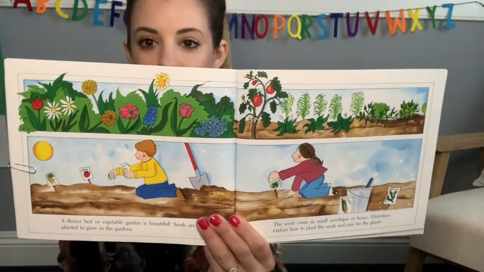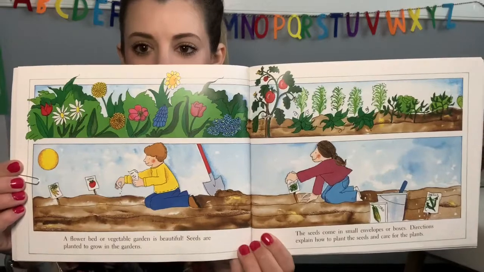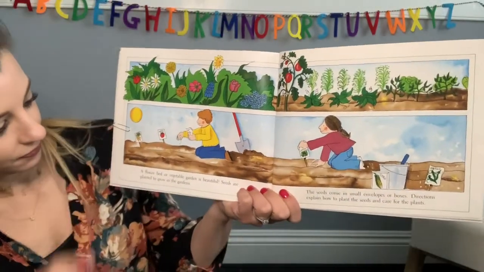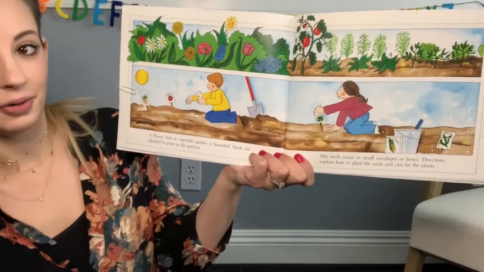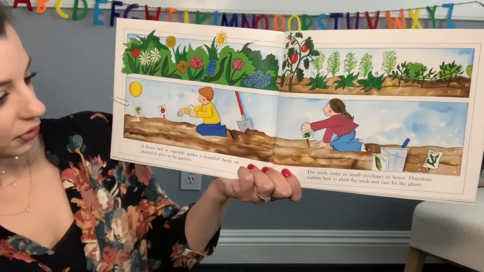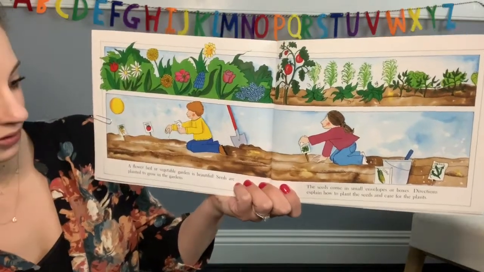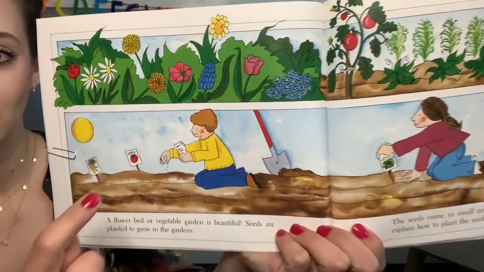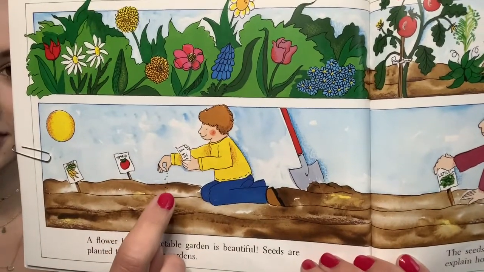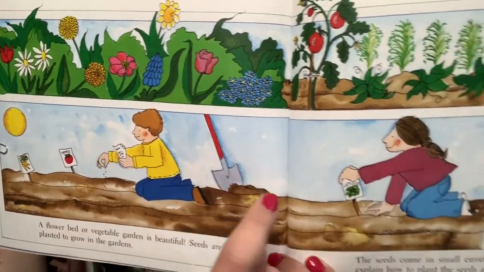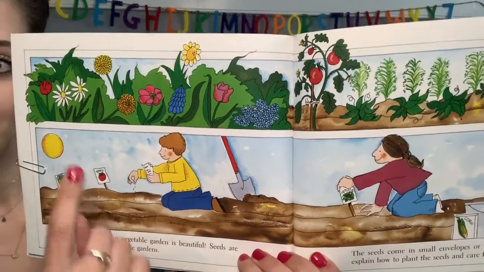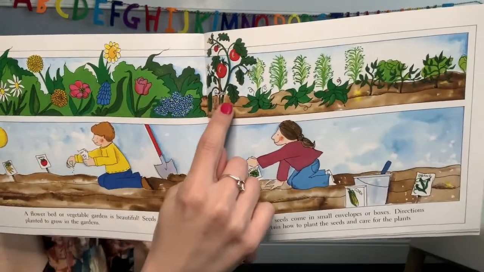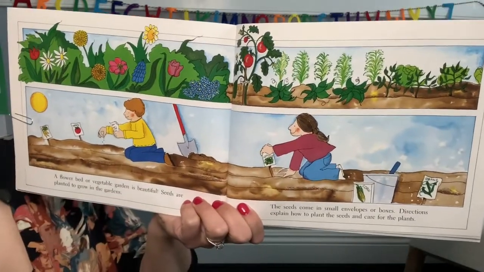What does it look like these kids are doing here? I think they're planting seeds. A flower bed or a vegetable garden is beautiful. Seeds are planted to grow in the garden. So you can see this boy here is planting some seeds. They're planting seeds, and maybe some of their seeds will grow into flowers. Maybe some will grow into fruits and vegetables.